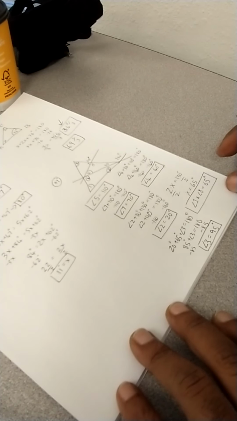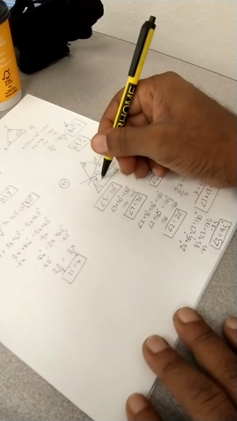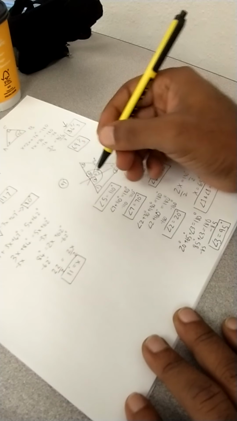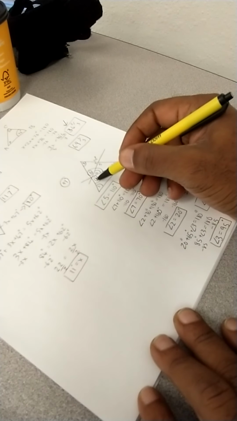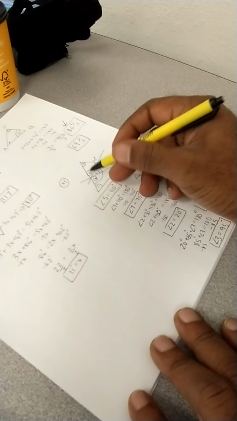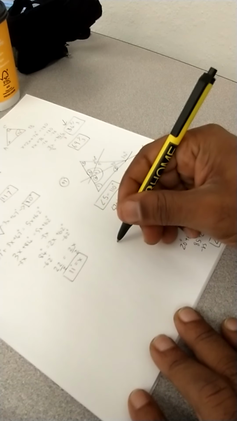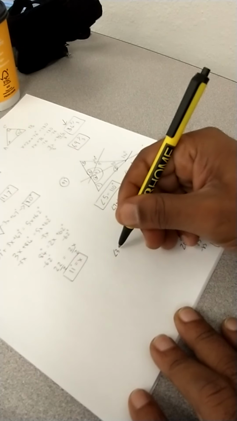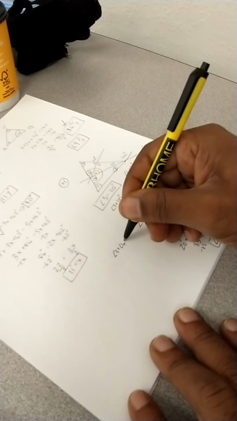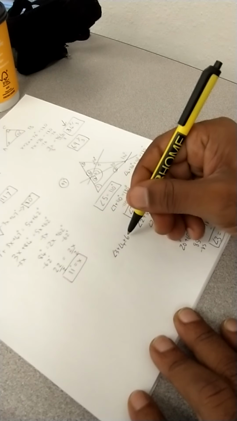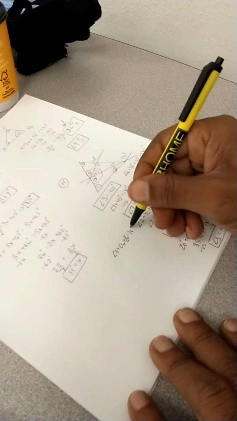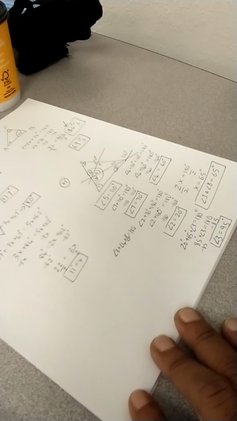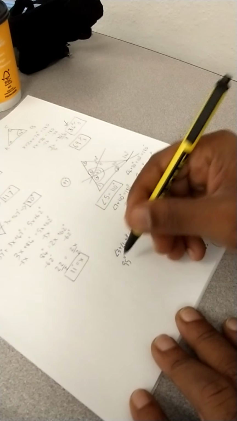We have to find angle 6. Angle 6, these are supplementary right here. So I can say angle 3 plus angle 4 plus angle 6 has to be equal to 180. Angle 3 is 95 degrees.